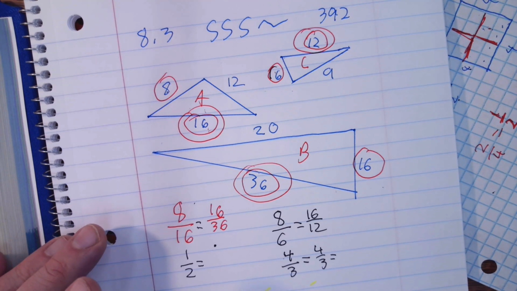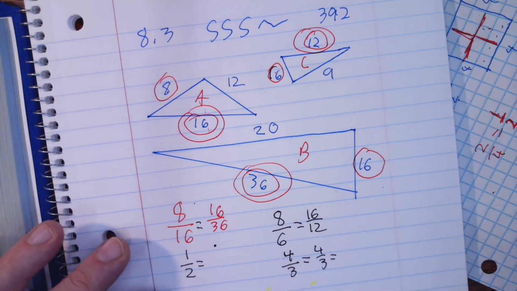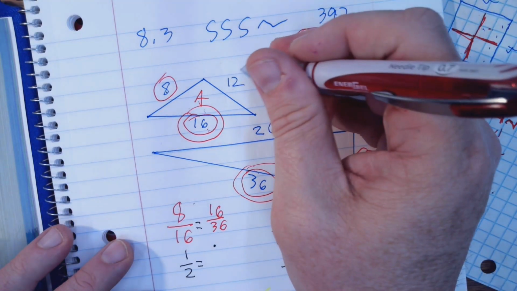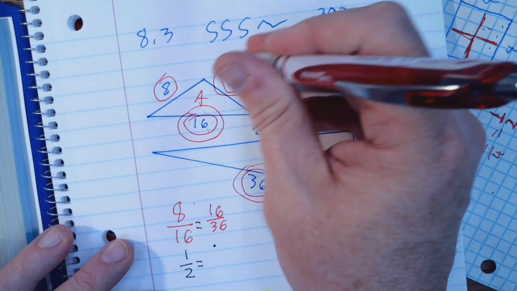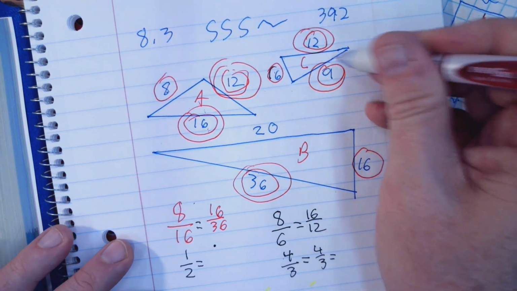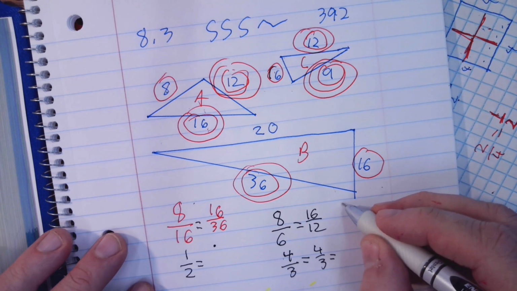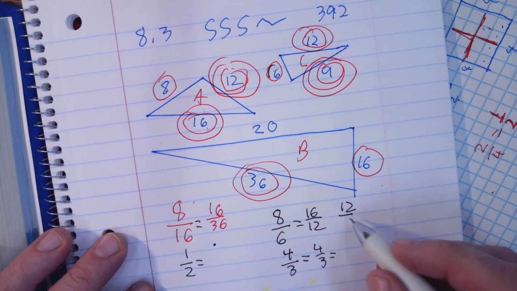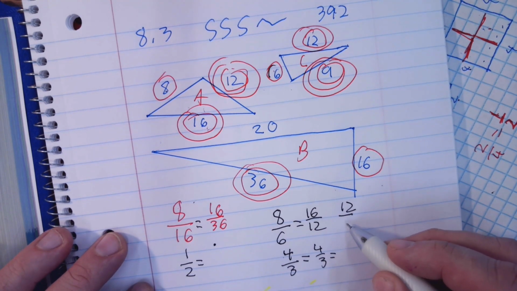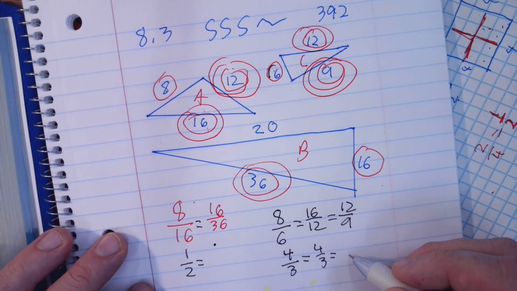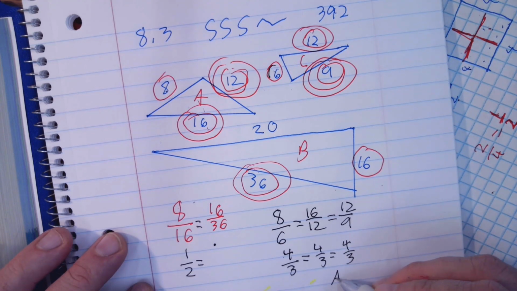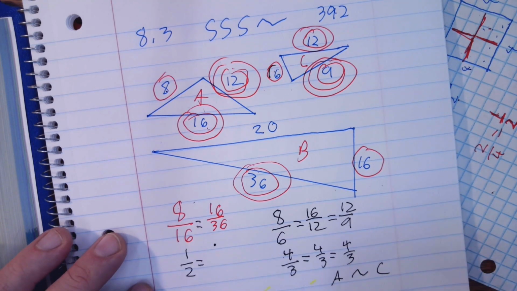Can I stop? I have to do 3 of them, right? So then I'm going to do the one that's remaining. That's kind of the medium side. And let's see if that works out. 12 over 9. What is that? Is it 4/3? Okay, so I know that A is similar to C, don't I?